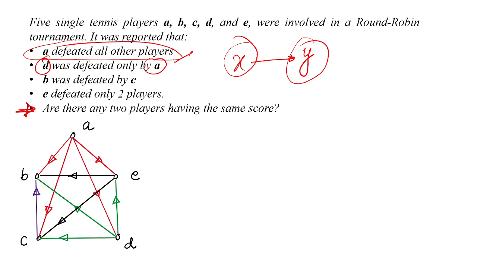So now what is this? When I draw the underlying graph of it, it will be nothing but K5, a complete graph. So the tournament drawing is over. Now I have to find out the scores for A, B, C, D and E. So what I have to do is just find the out degree. So it is 1, 2, 3, 4. So the out degree for this is 4. So the answer is 4.